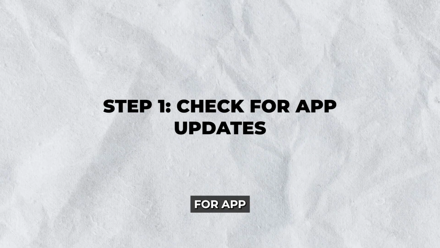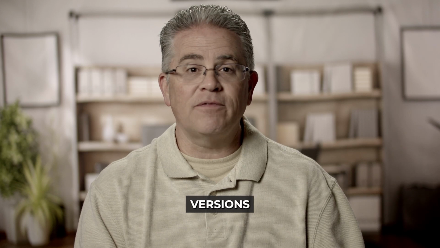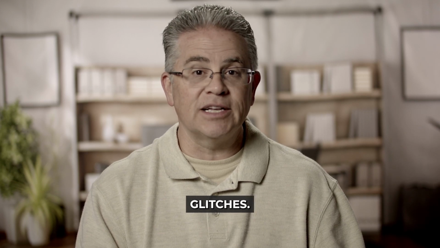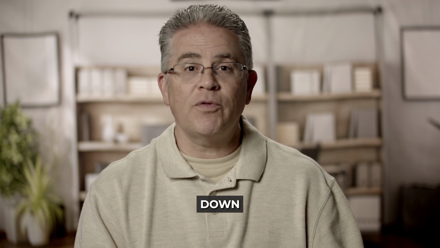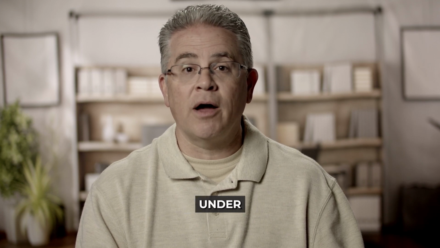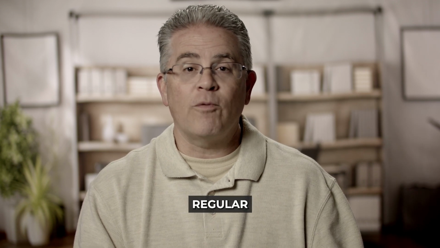Step 1. Check for app update. First things first, make sure your Monopoly Go app is up to date. Outdated versions are a common cause of bugs and glitches. Open the App Store on your iPhone, tap on your profile icon at the top right, and scroll down to see if Monopoly Go shows up under Upcoming Automatic Updates. If it's listed, tap Update next to the app. Regular updates often fix known issues and enhance performance.